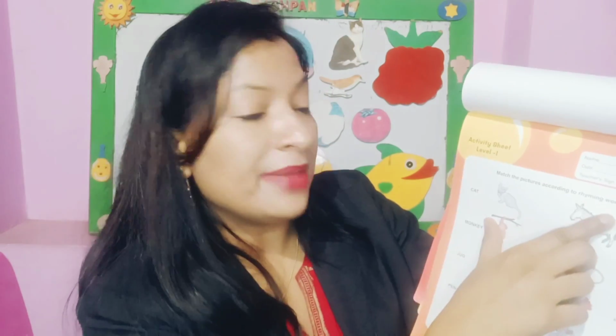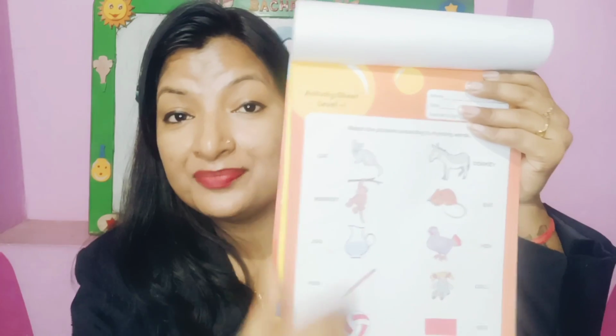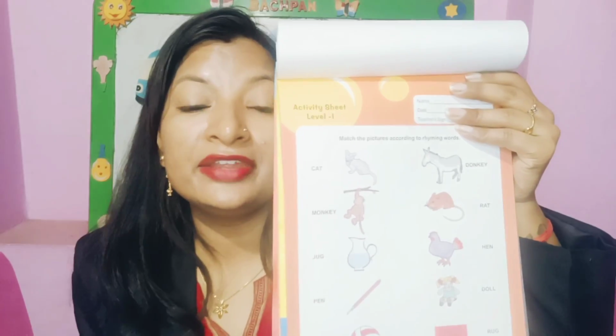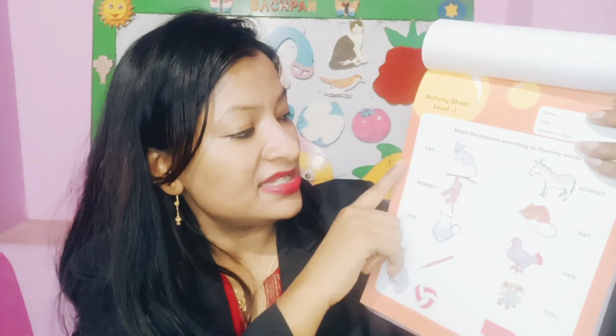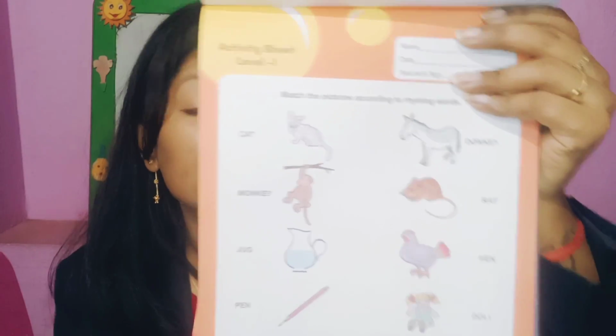Let's learn about next chapter. It is given match the picture according to the rhyming words. Okay, in this chapter we can learn different kind of rhyming words. See how. Cat, where's the cat? It is cat. Okay, this is cat. And can you find where is the rhyming word? So here we will know what are rhyming words. What are those words whose pronunciation is quite similar to each other.